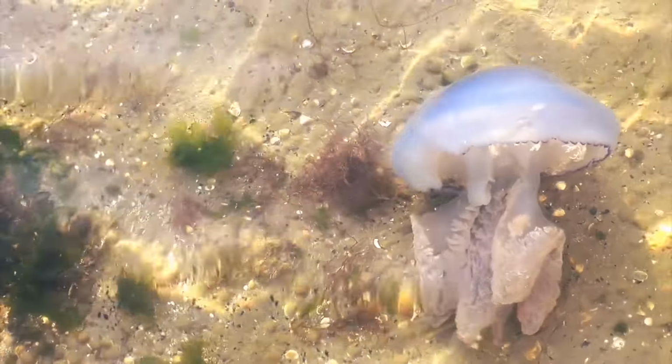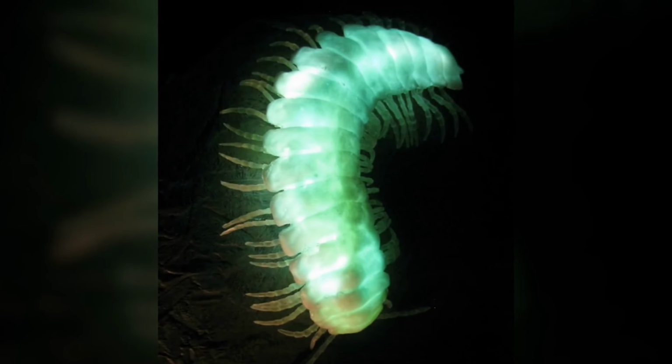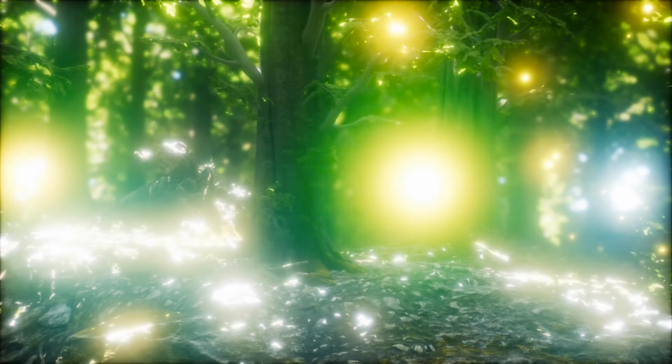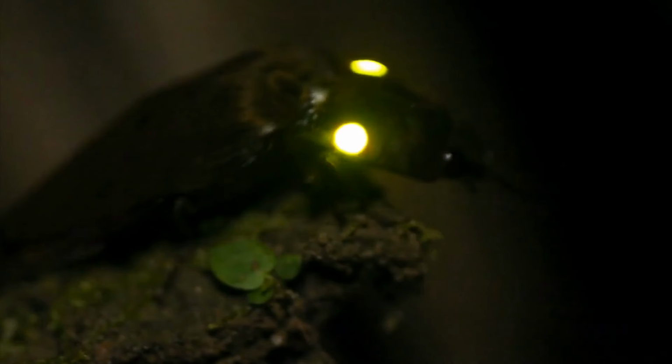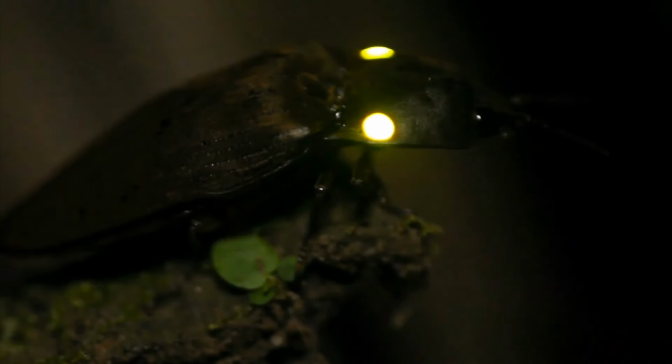Bioluminescence is also a form of aposematism. Bioluminescent creatures also use light to attract possible mates, just like what female fireflies do. And, as briefly mentioned earlier, bioluminescence can also help indicate the condition of the environment the organisms are living in.